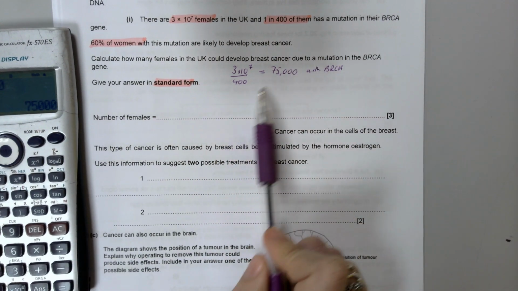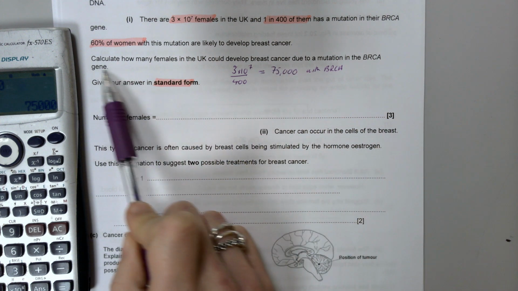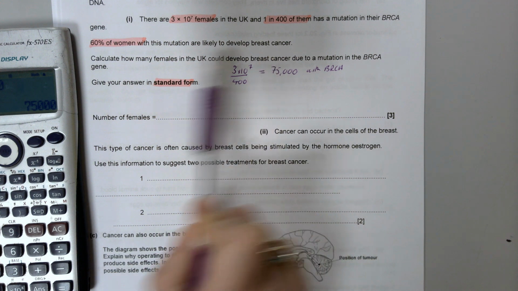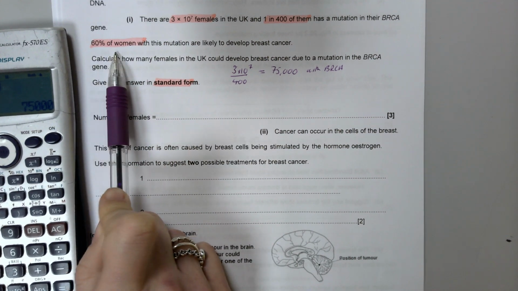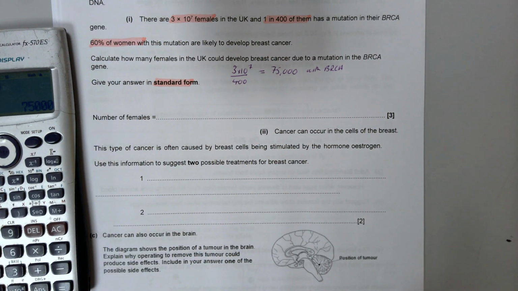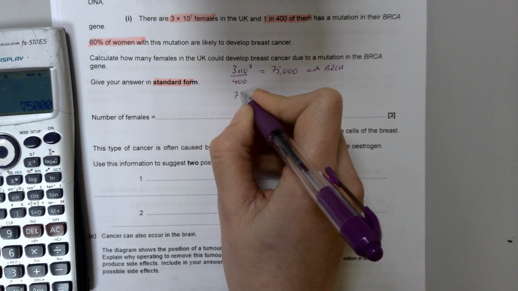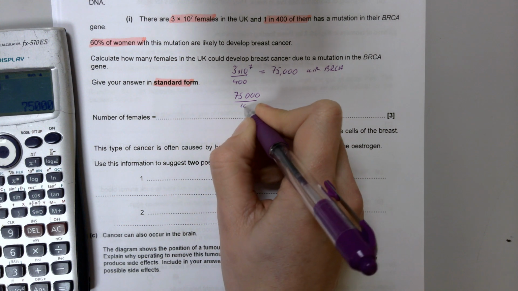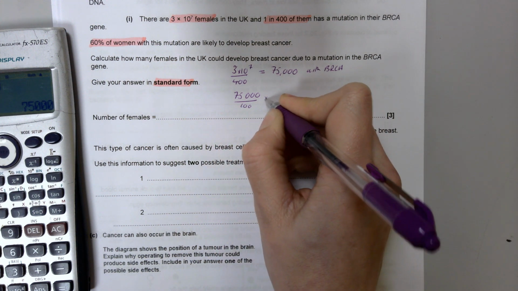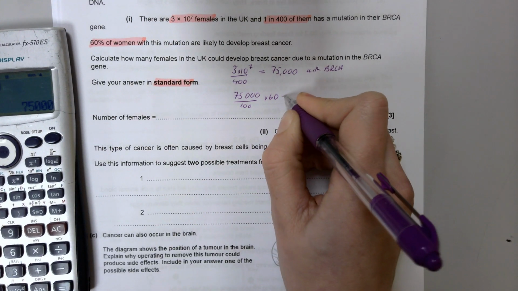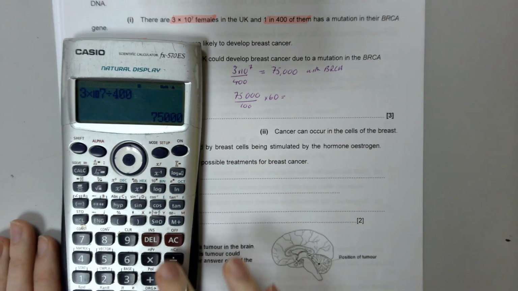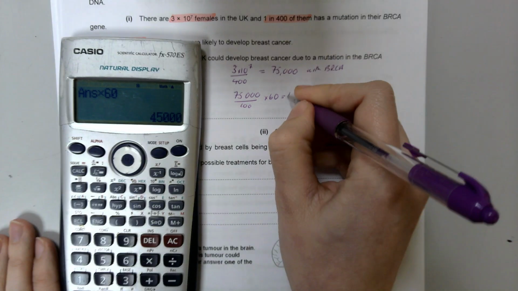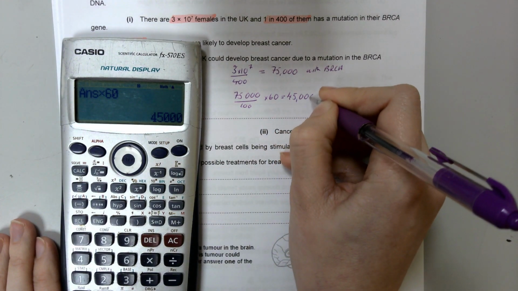I then need to work out how many of these women are likely to develop breast cancer. Okay, so I need to work out what 6% of this is. So first things first, you need to work out what 1% would be, so you divide that by 100, and then you times that by 6 to get your 6%. Alright, and that is 4,500.